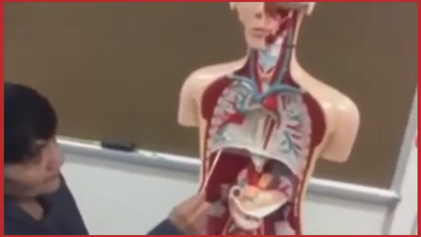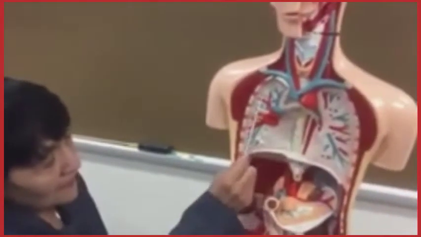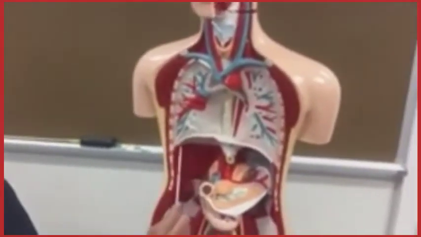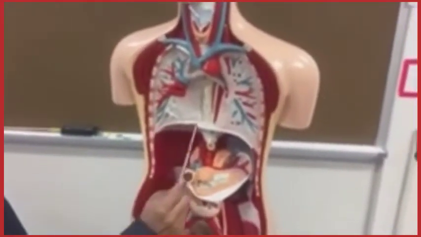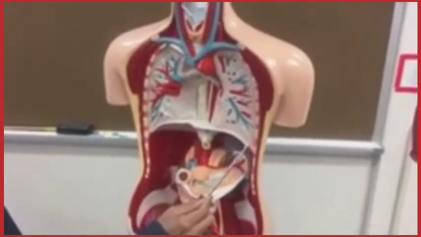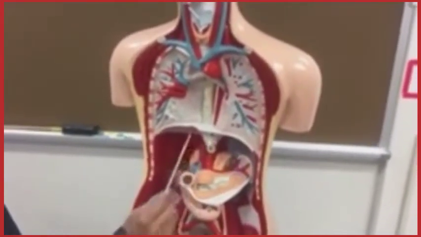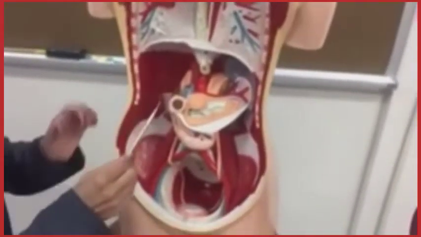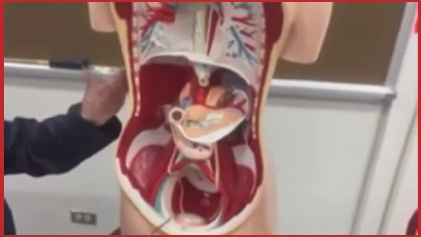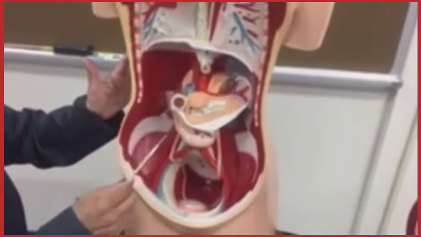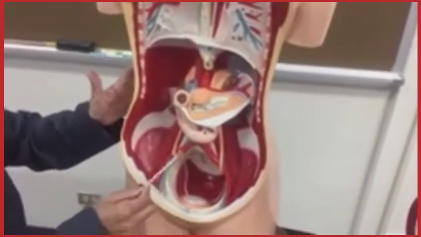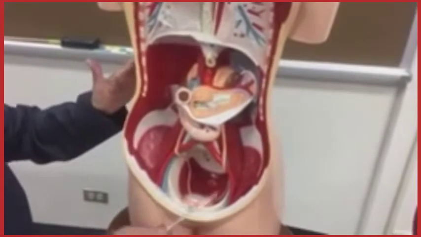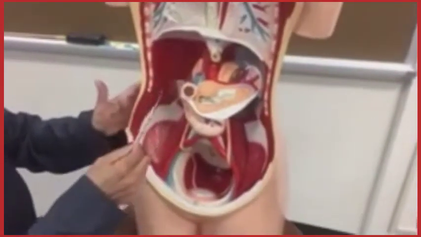This is the thoracic cavity, which contains the lungs. Here, this skeletal muscle is the diaphragm. Below the diaphragm, this whole cavity is the abdominopelvic cavity. This region is the pelvic region, and here is the abdominal cavity.